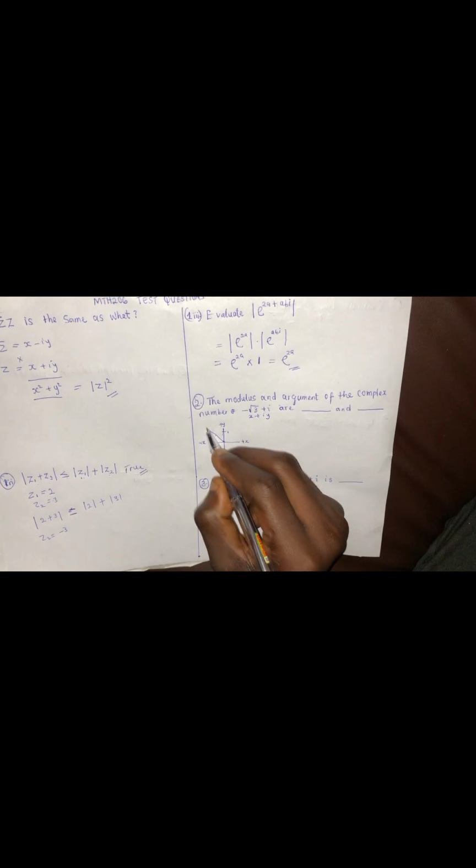In this case, this is the negative x-axis and positive y-axis, so it's going to be along this side. Here we have our minus root 3, and here we have our i. So it's going to be in the second quadrant.